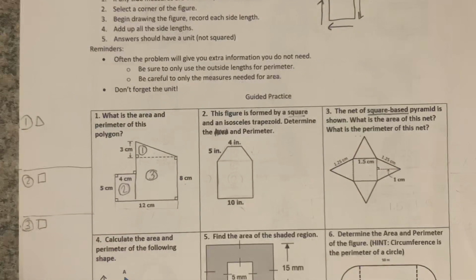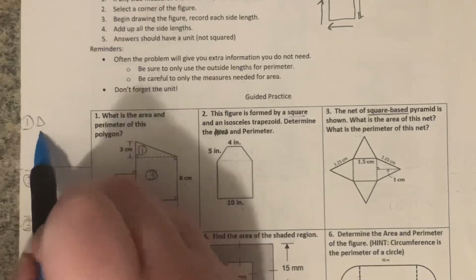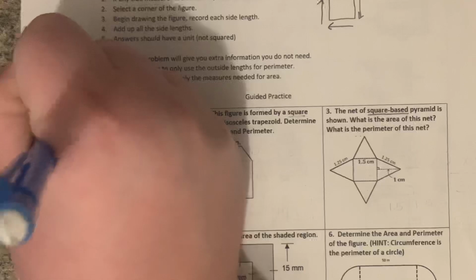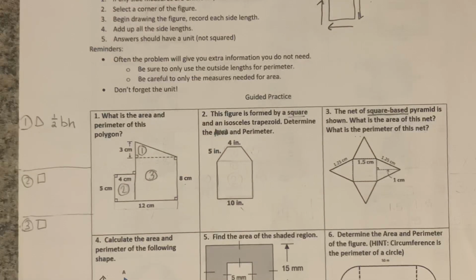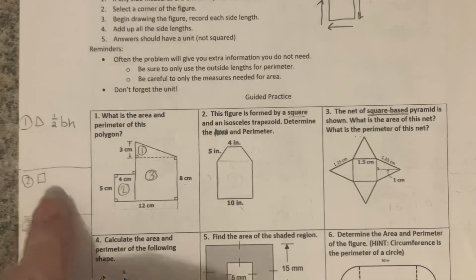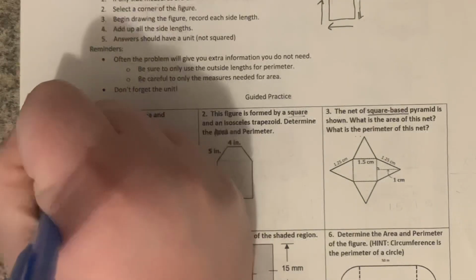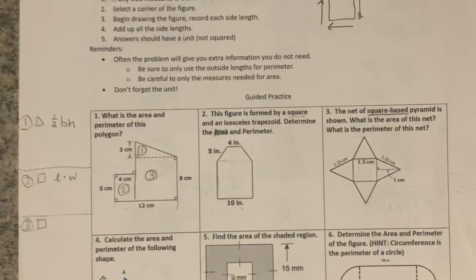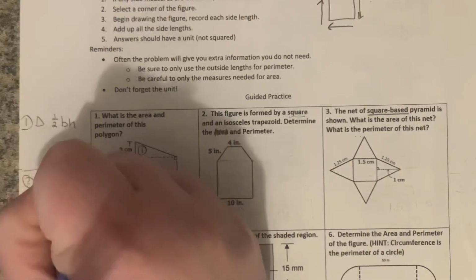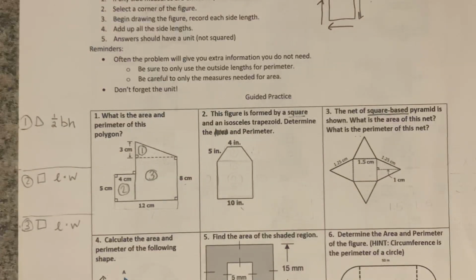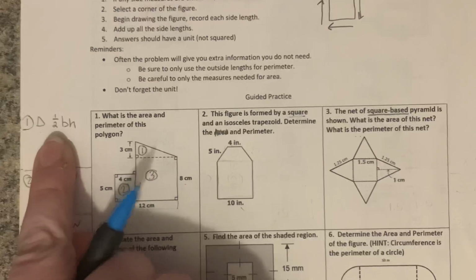All right, so the first problem, we're finding the area of these 3 shapes. So the first shape is a triangle. The formula for finding that area is 1/2 base times height. The formula for finding a rectangle is going to be length times width. And the formula for finding the area of the third rectangle, again, will be length times width. Now that I've got those formulas written down, I don't really need that formula sheet anymore.